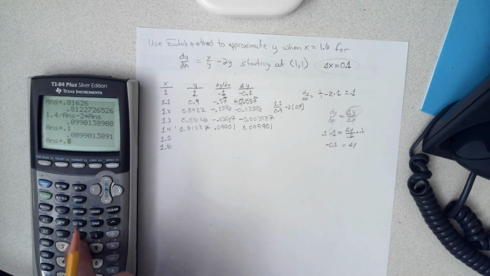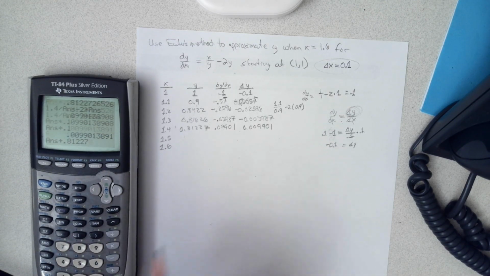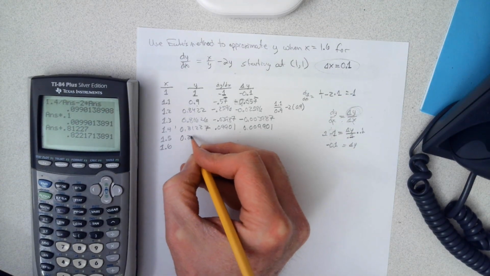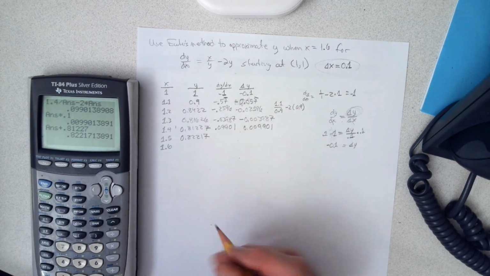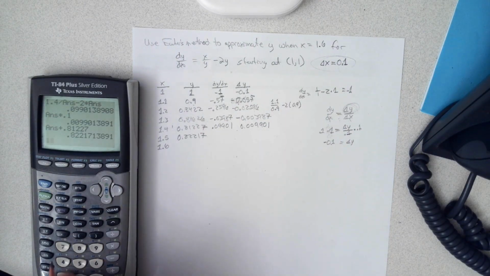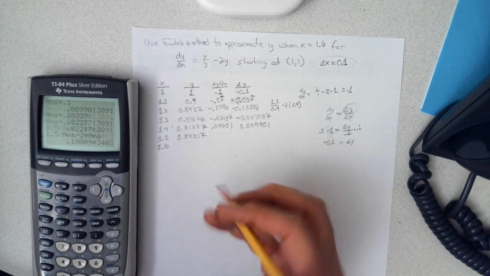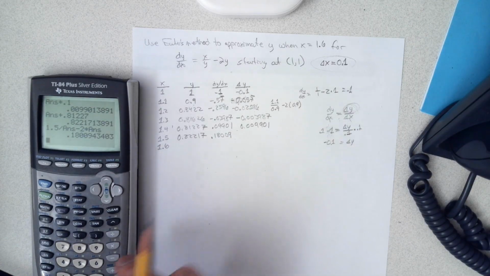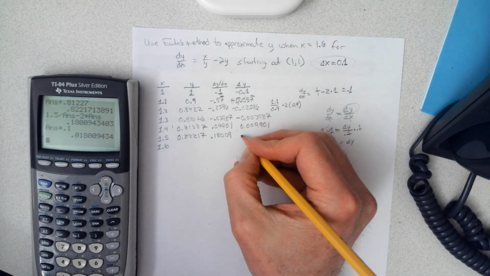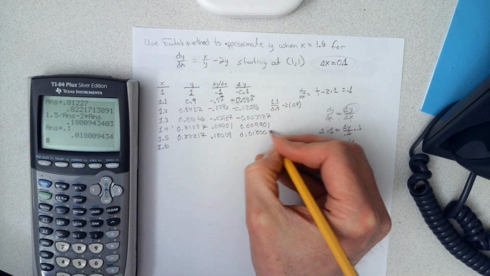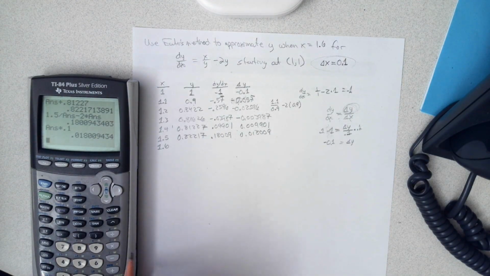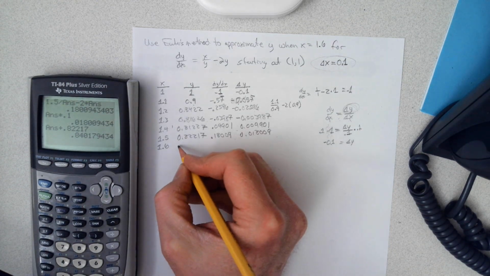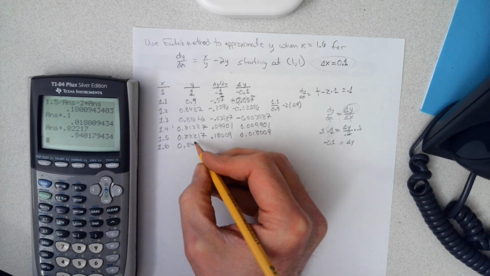My y was that 0.81227, and my new y value is 0.82217. And so my new slope is the 1.5 divided by the previous answer minus 2 times the previous answer, which is 0.18009 times 0.1 is 0.018009. I'm going to change my y value, so plus 0.82217, and my new value is 0.840218.